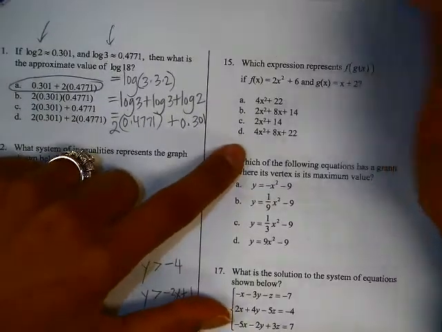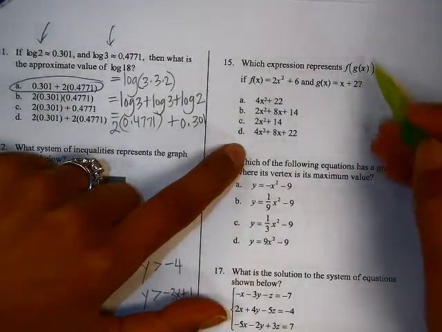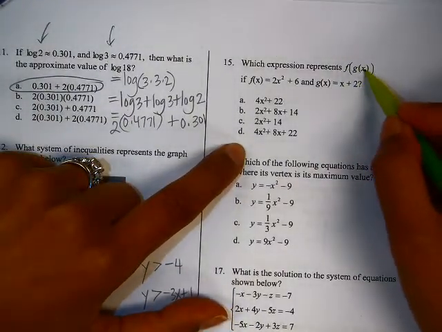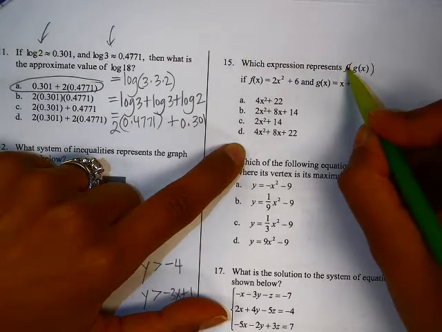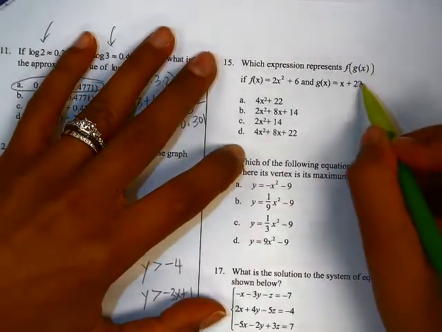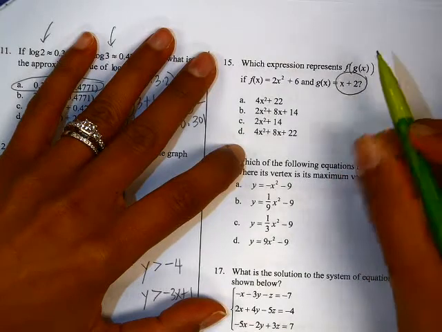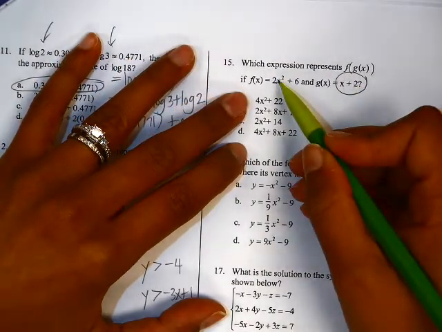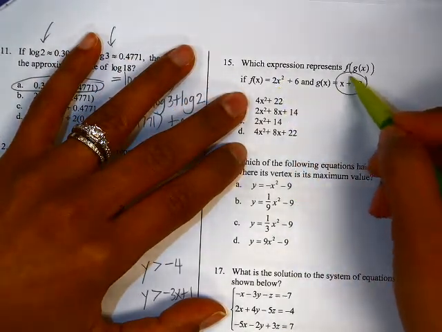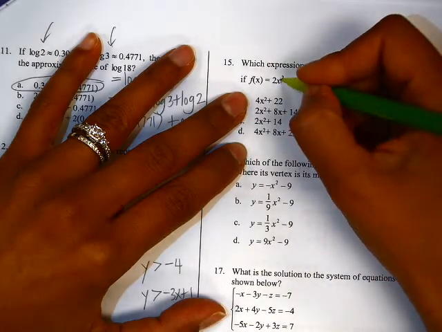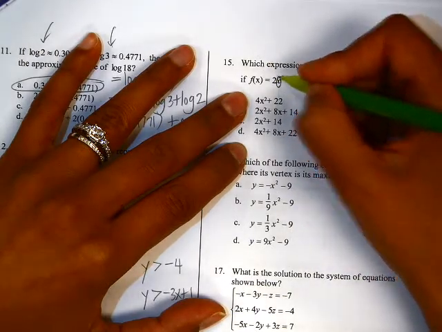Problem 15 gives us a composition of functions. g of x is being plugged into the function f. So if we take the function g and plug it into function f, we're essentially placing the x plus 2 in place of this x.